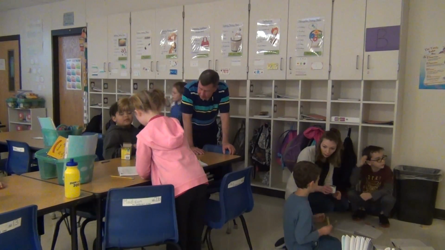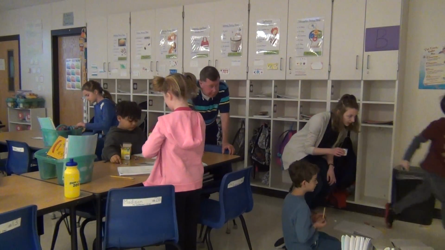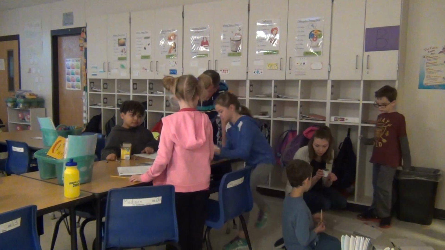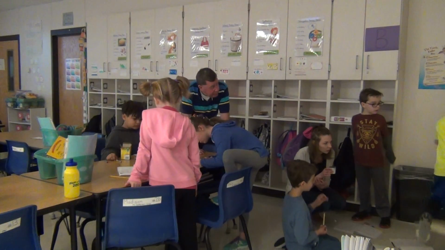So that's what we're talking about. We need it because look, we could get the pollen from this pepper, from this bloom, to another one without having a bee do it. So we have to come up with something.